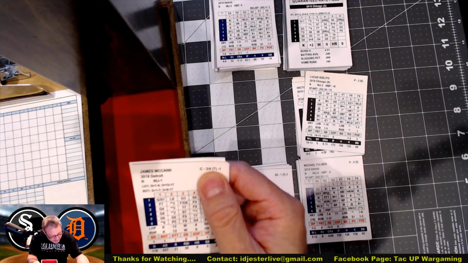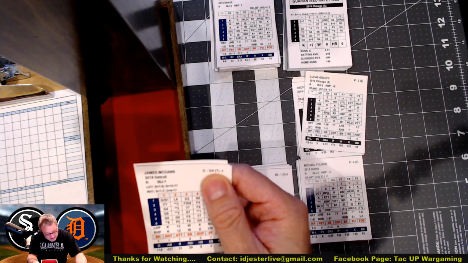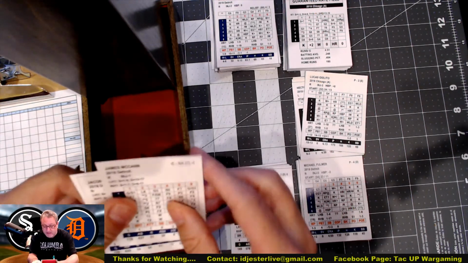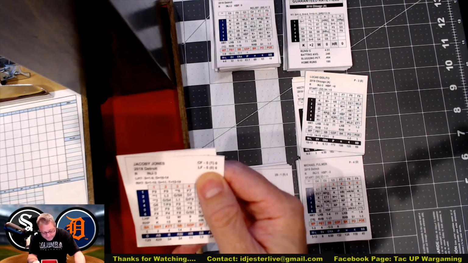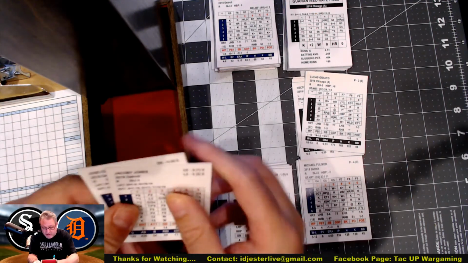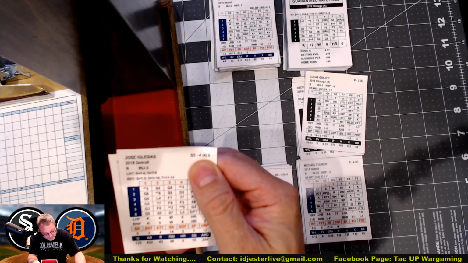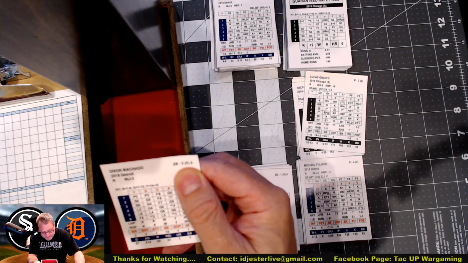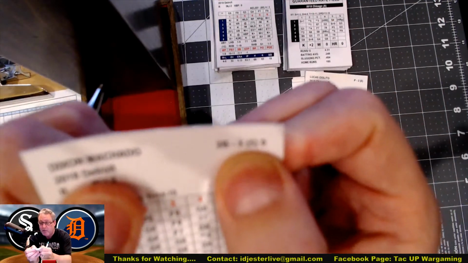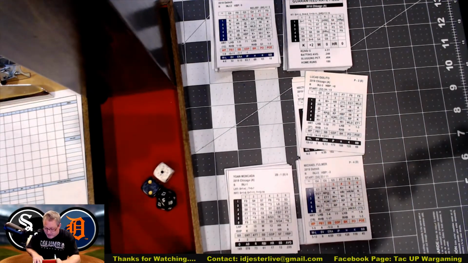James McCann is a 3, 4, 7, -1. Jacoby Jones in left field is a 5-0-0. Jose Iglesias is a 4-4-0. And Dixon Machado is a 3-5-0. So first number is range, middle number is error, and then if they have a throw adjustment, that'll be the third number. All right.